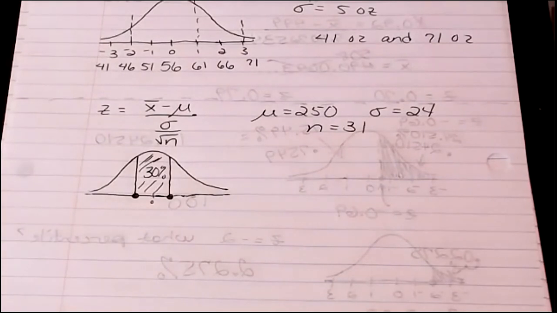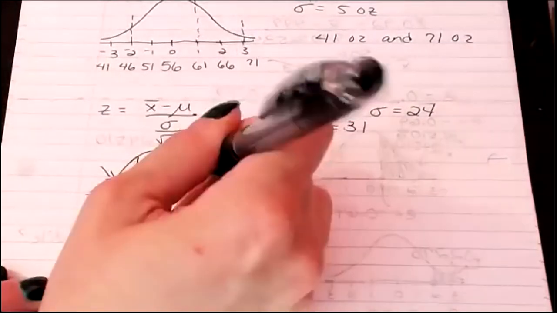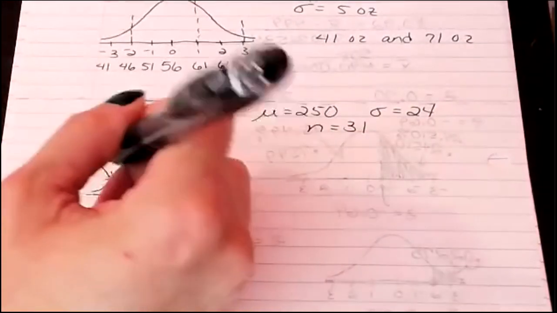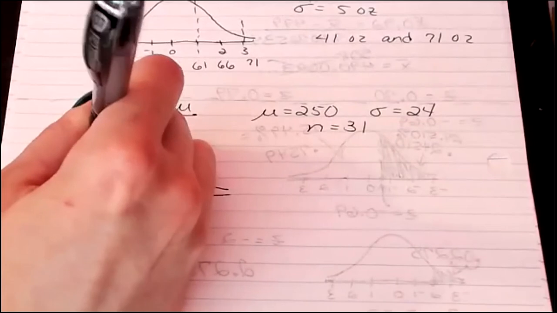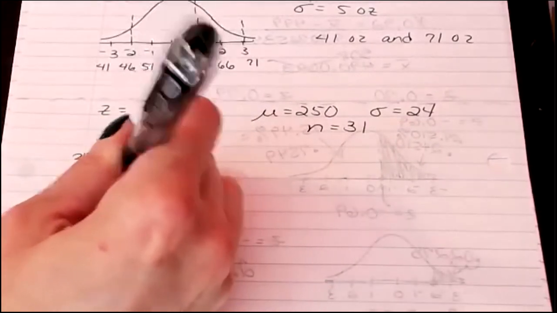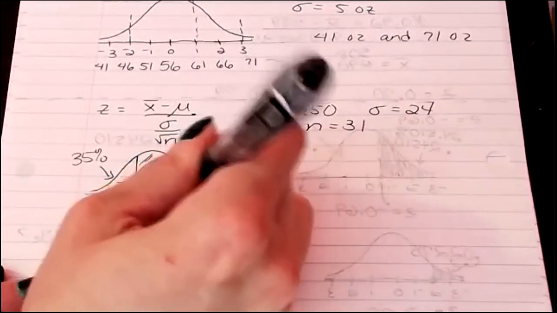If the middlemost is 30%, what's left over? 60%. No, I'm sorry, 70. And that means how much is in each tail? 35. Yes. So this is 35%, the area is 0.35.